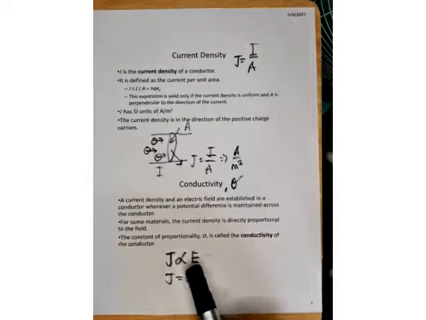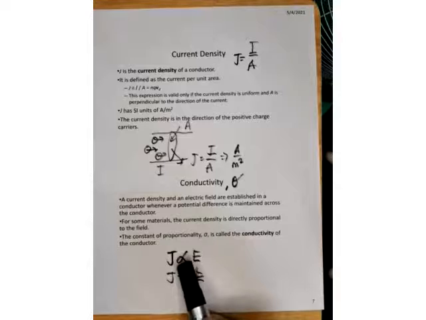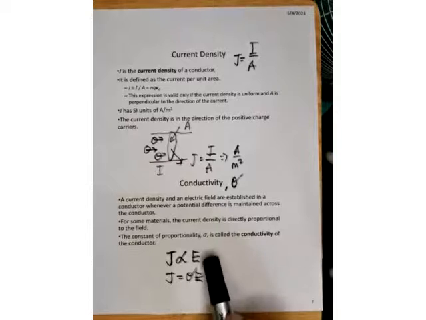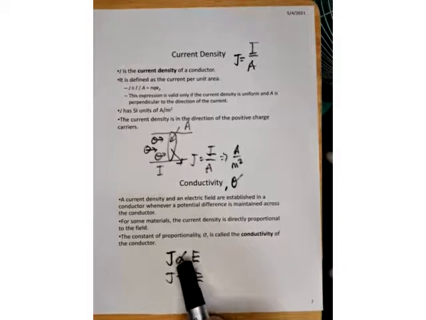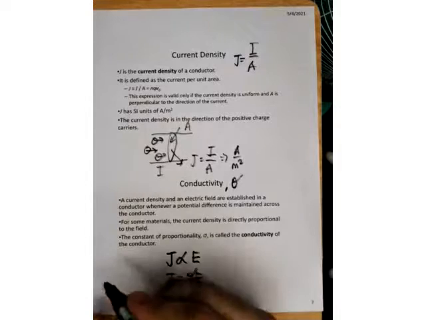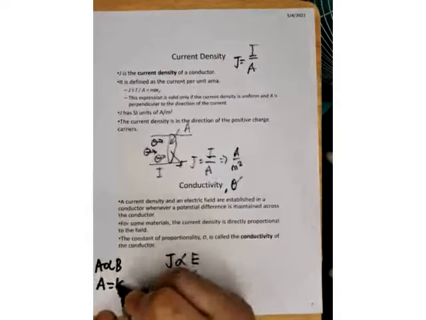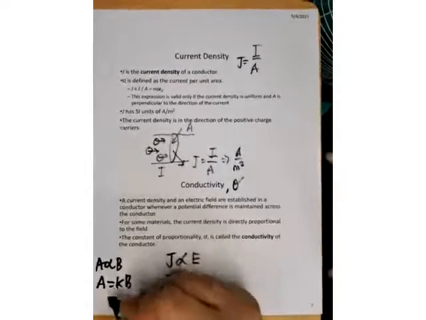This is proportionality. Pag nagsusulat tayo ng relationship ng proportionality, let's say directly proportional or inversely proportional, ibig sabihin natin is proportional siya sa E. So, J is proportional to E. At kung isusulat natin siya ng mathematics, gagawin natin siyang, alam niyo yung K. Halimbawa, A is proportional to B. So, A is equal to KB. Kaya nagkakaroon tayo ng proportionality constant because of that one.